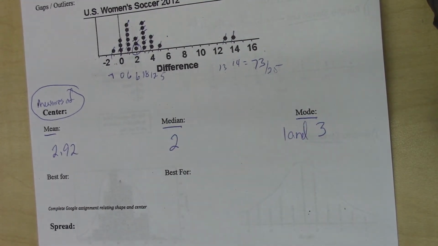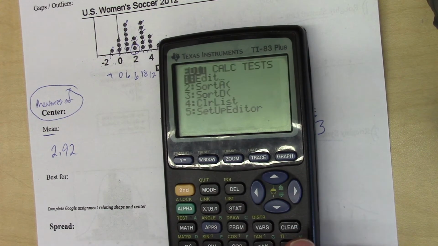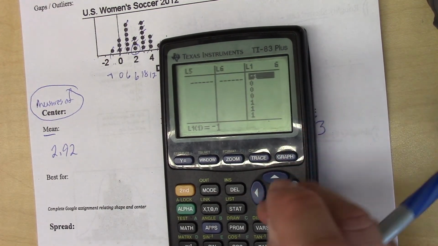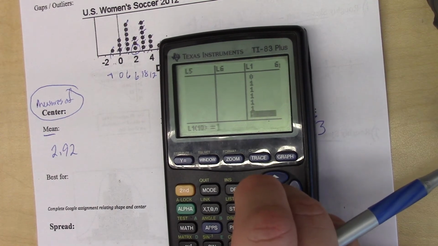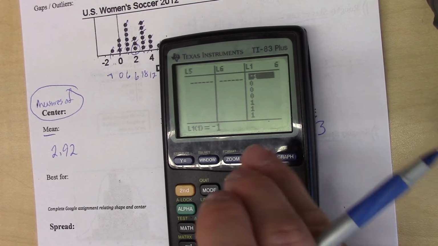Now, I actually went and put all of this data into a calculator. If you remember how to do this, I'll show you on here. If I go to the stats menu and I go to edit, what you'll see is I already put it all in under L1. I put all of those numbers in, okay? Every time it shows up as a dot, it shows up as something in here. Brings me back to the top here.